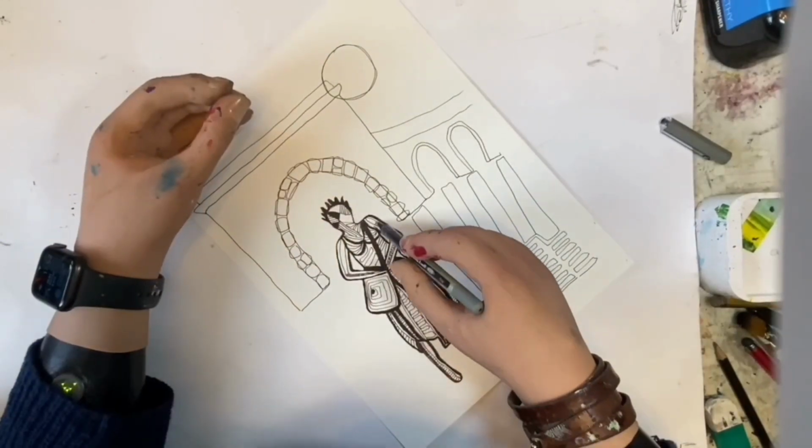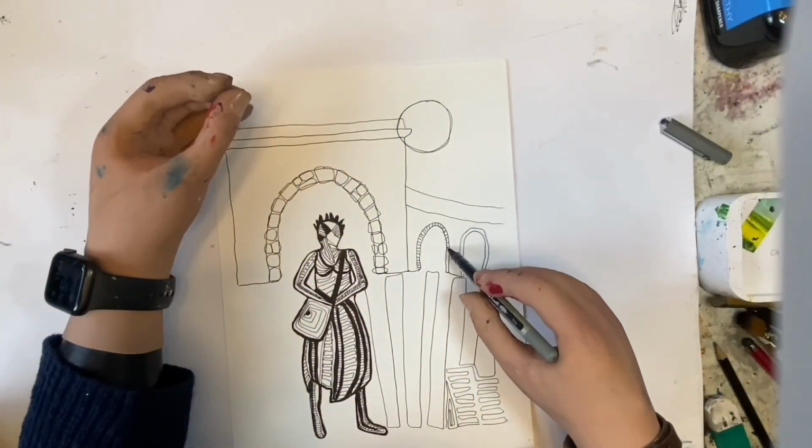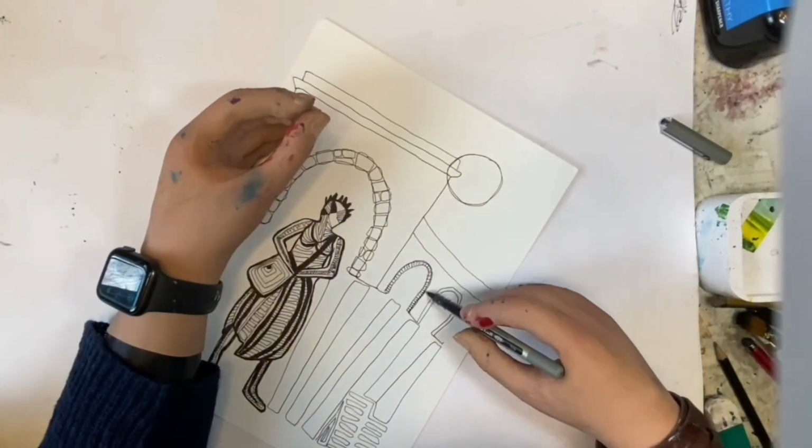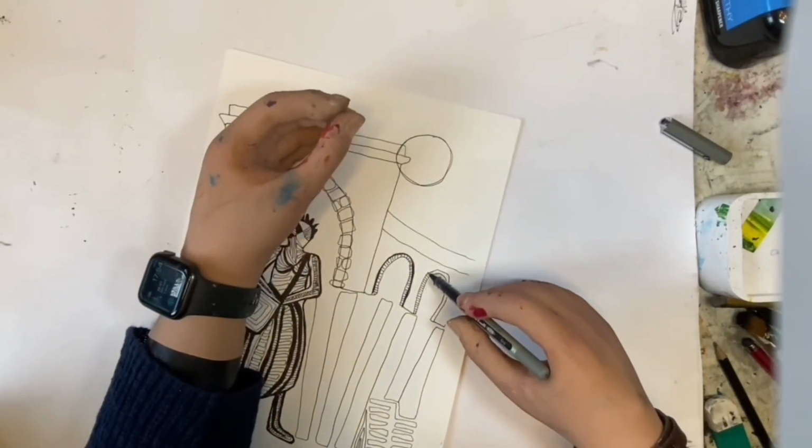because this takes way too long. I'll now be continuing with the arches. I'm making a lot of small lines around the arches to represent stones.